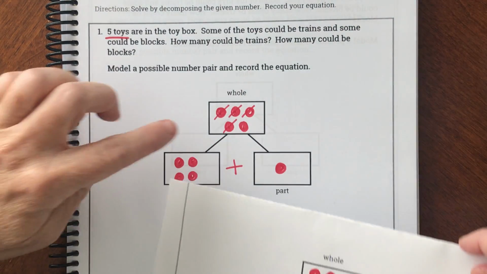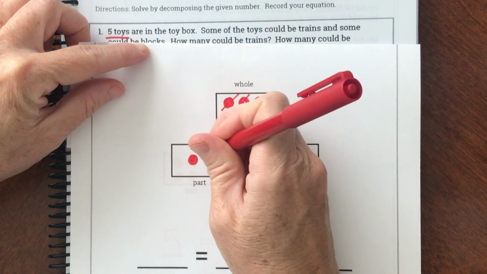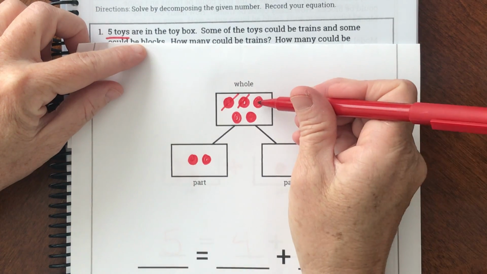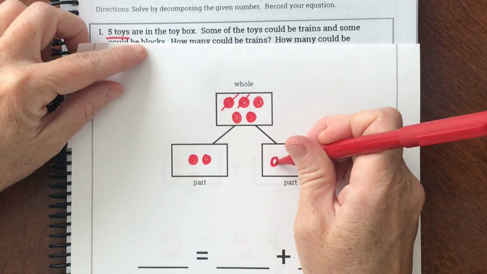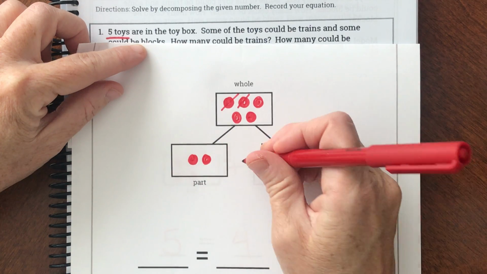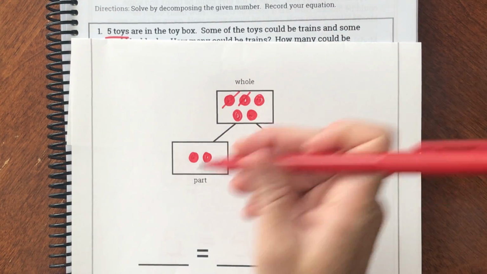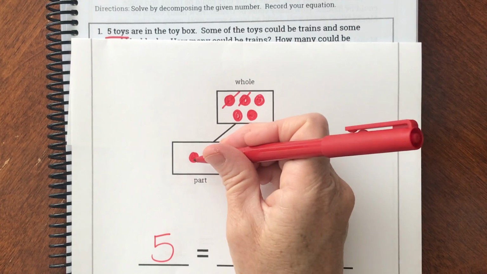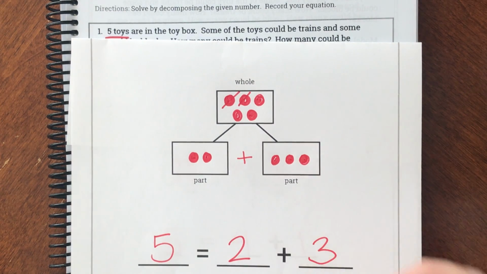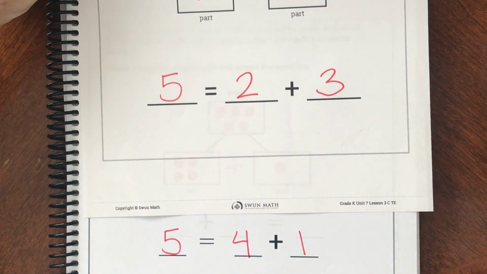But what if last time I put 4 here, what if I decide to only put 1, 2 there? If I put 2 here, how many has to go here? Well, don't I have 1, 2, 3 left? So I'm going to put 1, 2, 3 here. So my whole equals part plus part. So this time my equation would say 1, 2, 3, 4, 5 is my whole, and my first part is 1, 2, and my second part is 1, 2, 3. So I still had a whole of 5, but my parts were different this time.